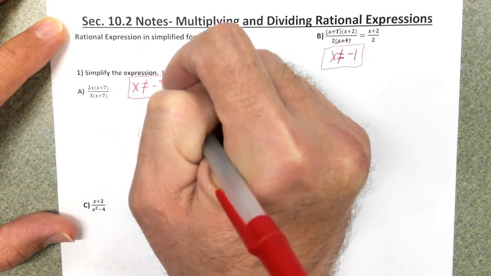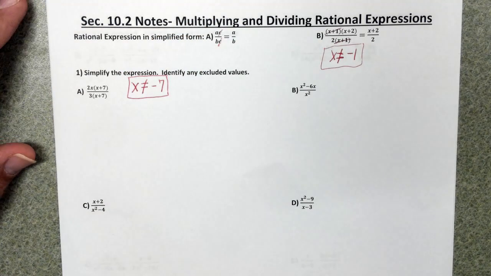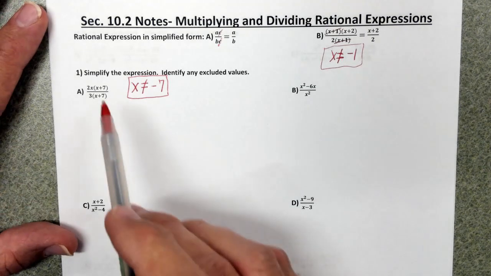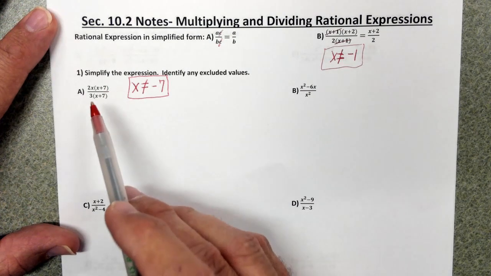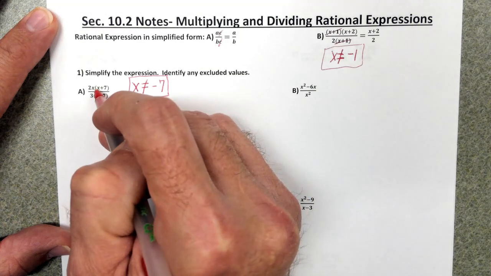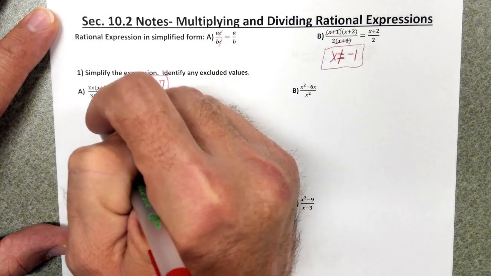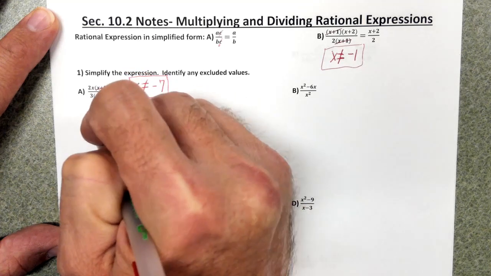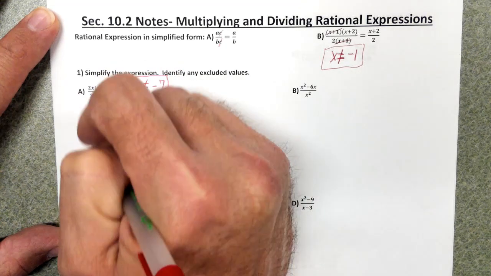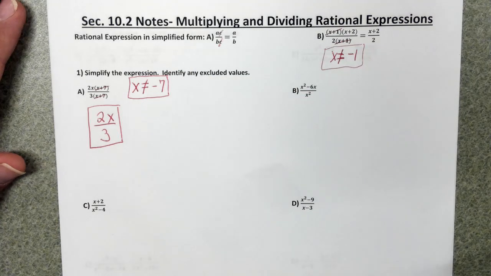And then from there, all I would do is simplify common factors since it is already in factored form. The x plus 7 and the x plus 7 would cancel, and we would be left with 2x over 3. And that would be your simplified form.